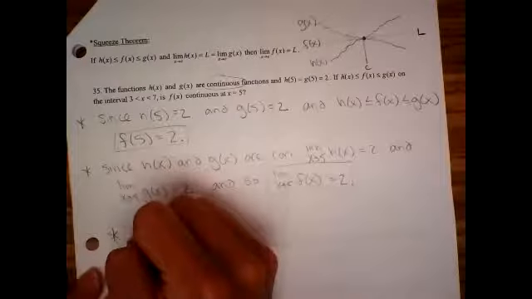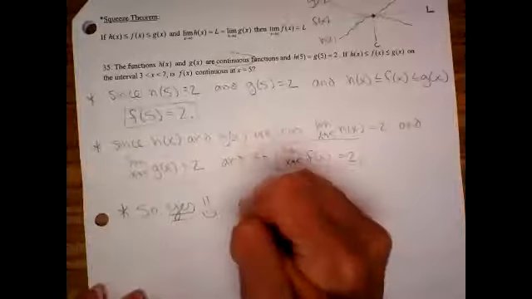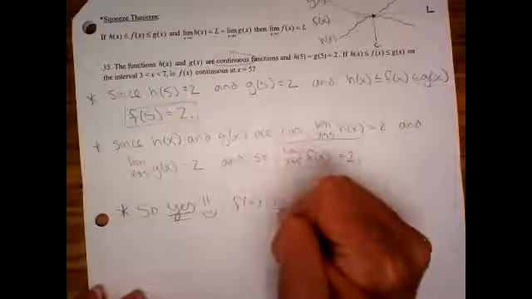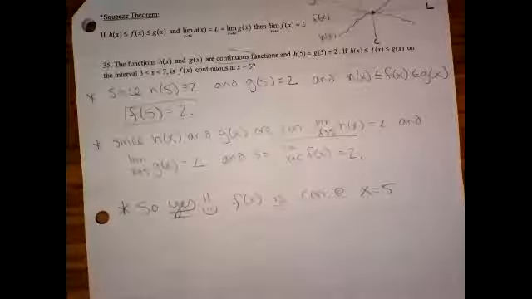So here's the grand finale. So yes, f of x is continuous at x equals 5. Because we said there was a point, we said there was a limit, and we showed that they agree. They're both 2.